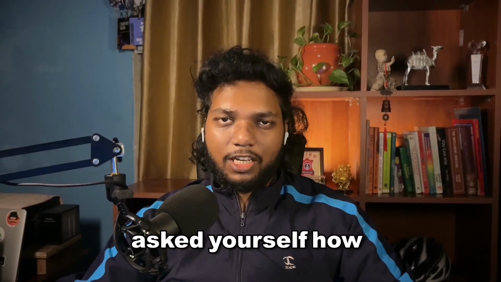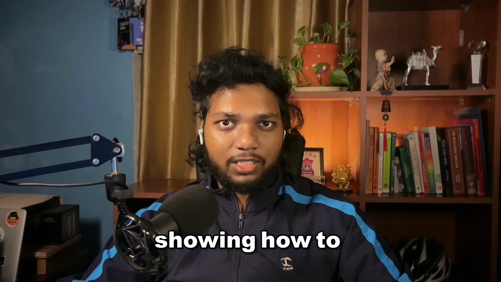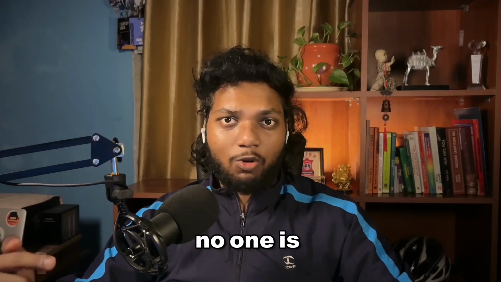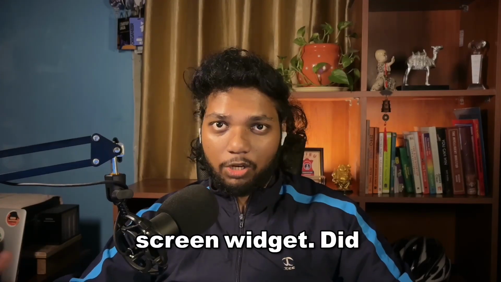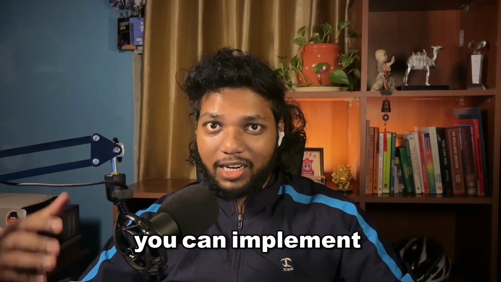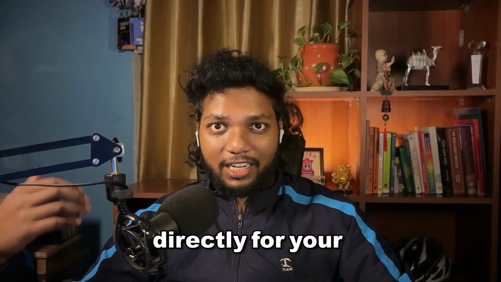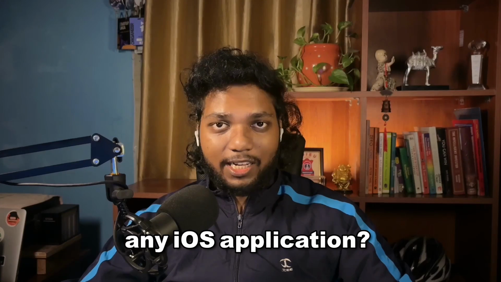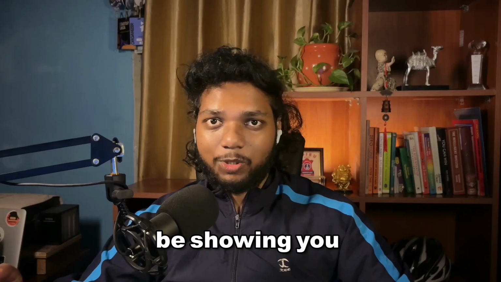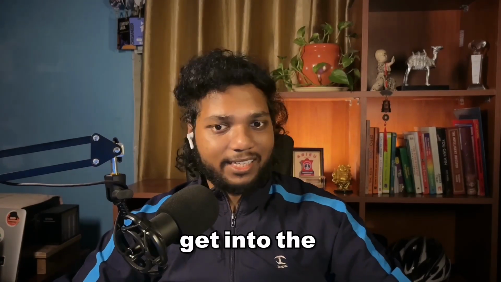Have you ever asked yourself how to code the lock screen widget? Everyone is showing tutorials on how to build widgets, but no one is talking about how to implement a lock screen widget. Did you know that you can implement a lock screen widget directly for any of your iOS applications? If not, then today I will be showing you how to code that. Let's get into the demo.